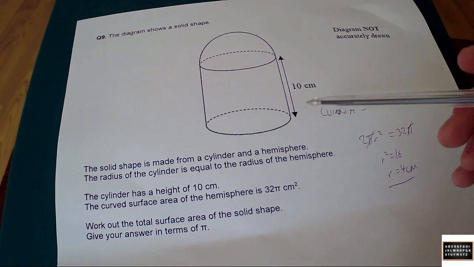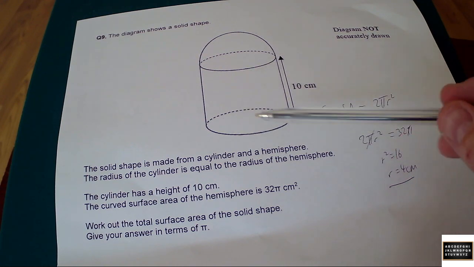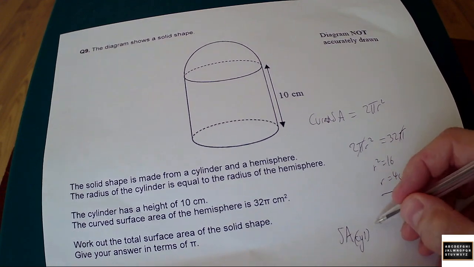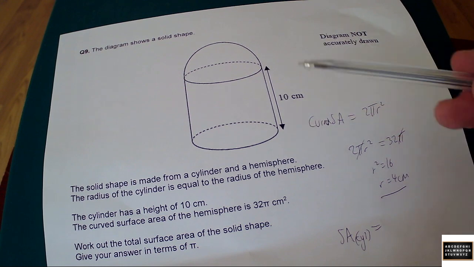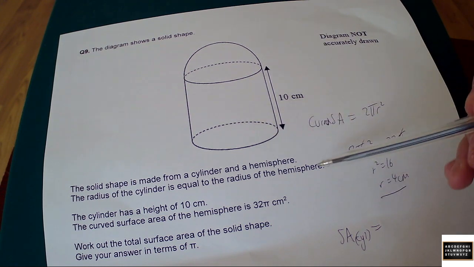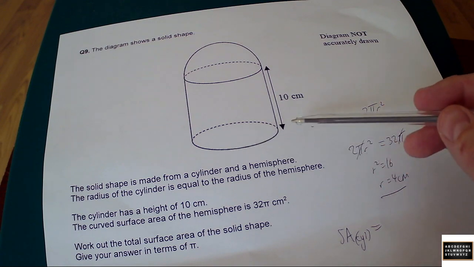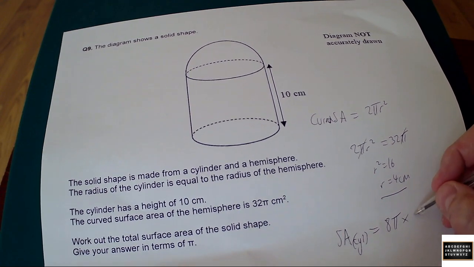That means then that the surface area of the cylinder, so that's this bit here, we can calculate that. Again, similar to the previous question, it's the diameter of the base times the 10. So the diameter of the base we know now because the radius is 4, so the diameter is going to be 8, twice as much. So it's 8 pi, the circumference, times by the 10.